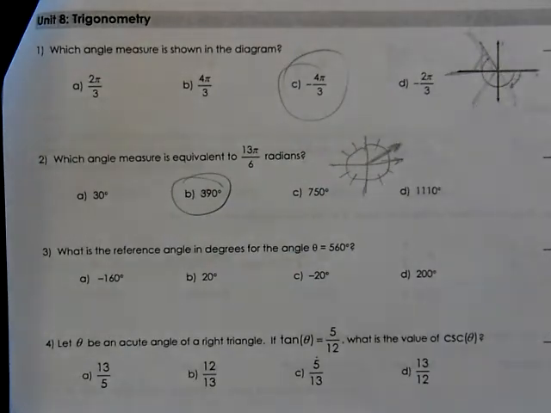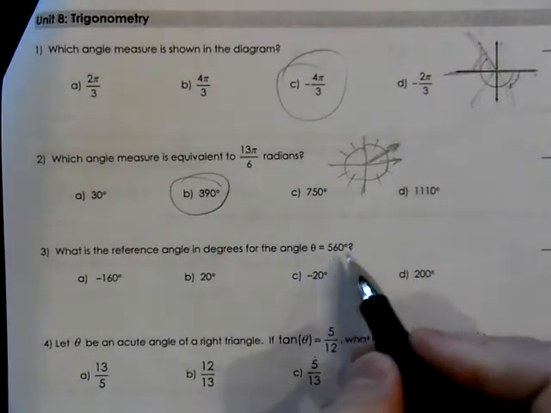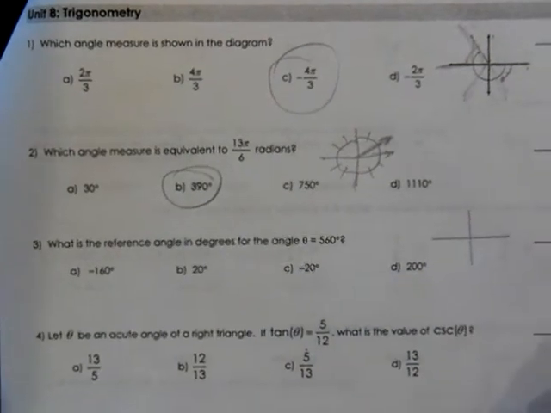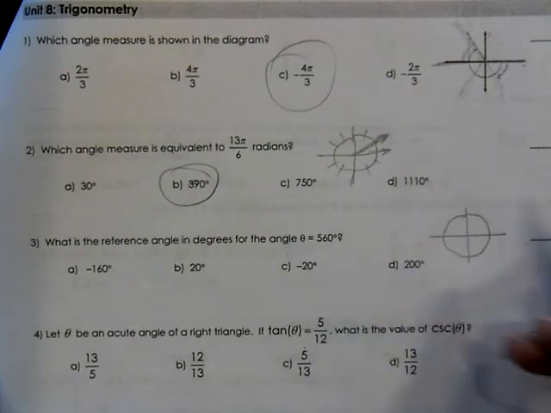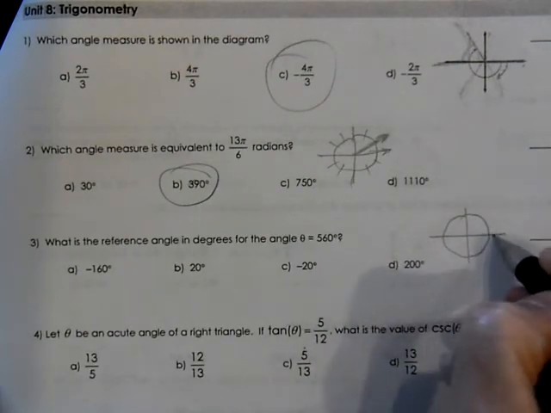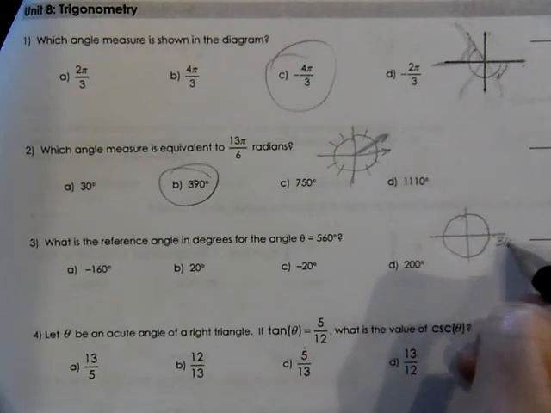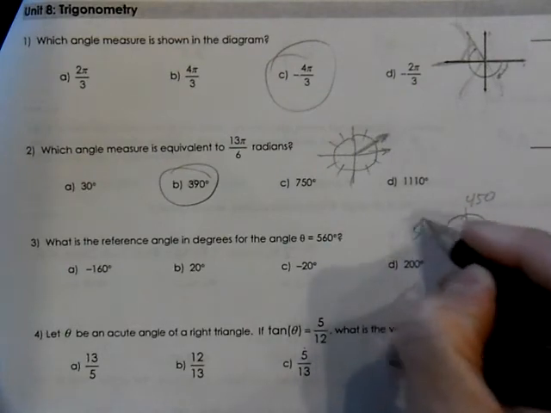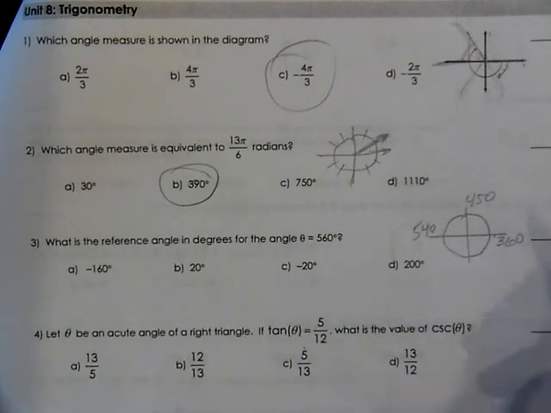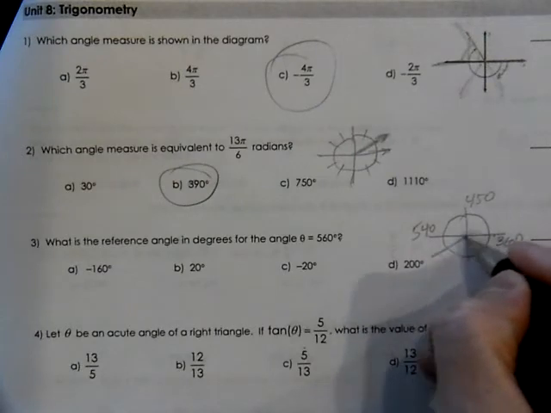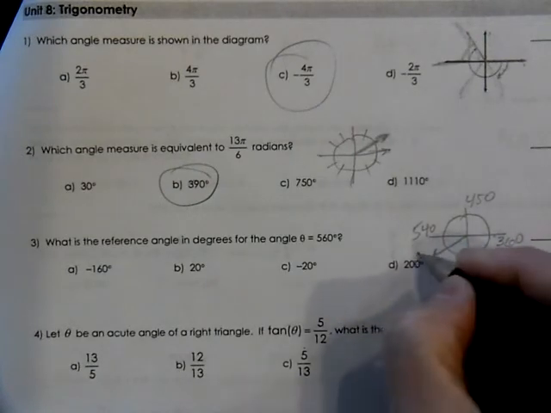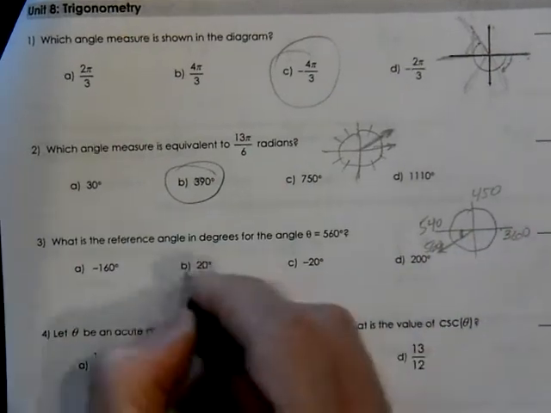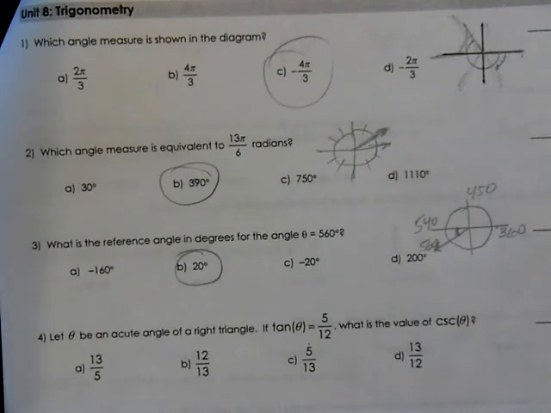What is a reference angle for 560 degrees? Well, 360 is here. 90 more would be 450. 540. So 560 would be 20 degrees past this x-axis. So your reference angle is 20 degrees. And it's always a positive value.